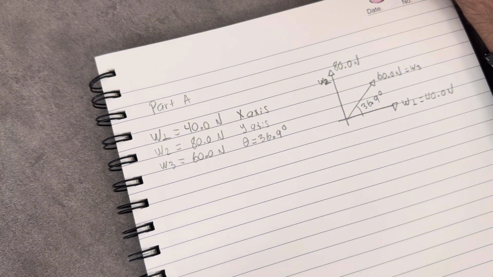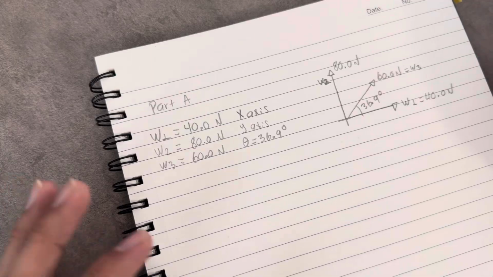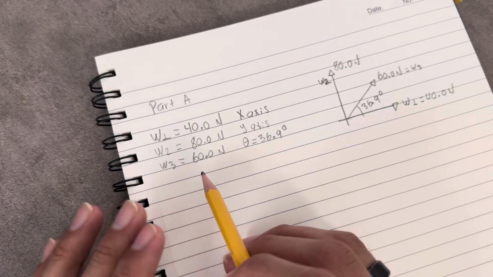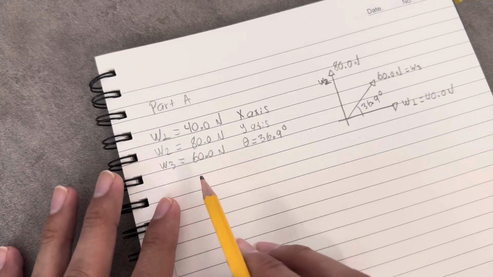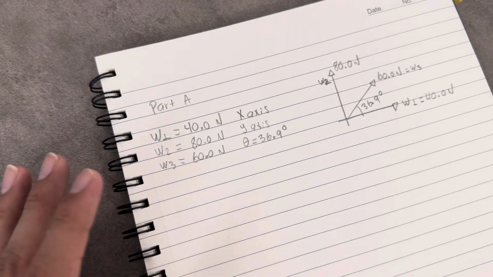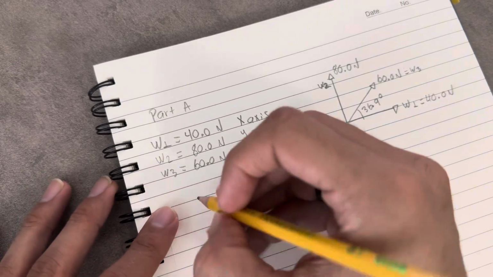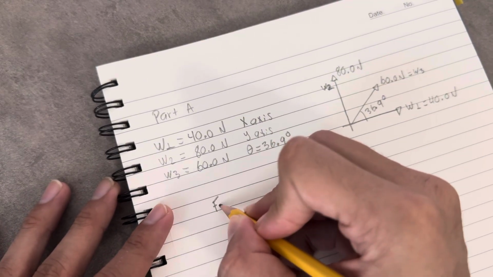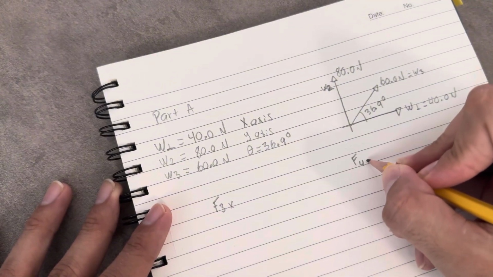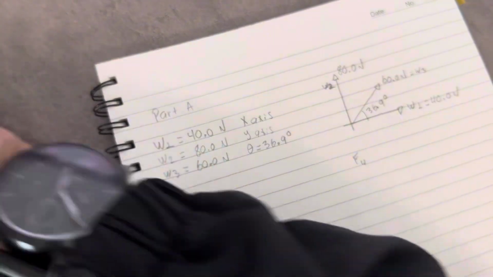So first we need to find the x and y components of the net external force. To start, we need to find the force that wrestler 3 is applying in the x-axis and y-axis. So for this, we have F3x and F3y.